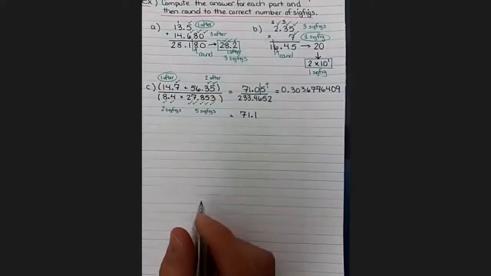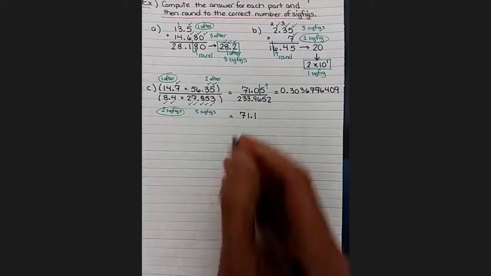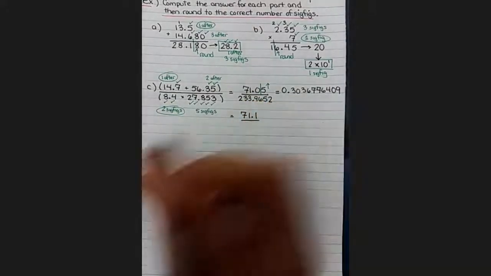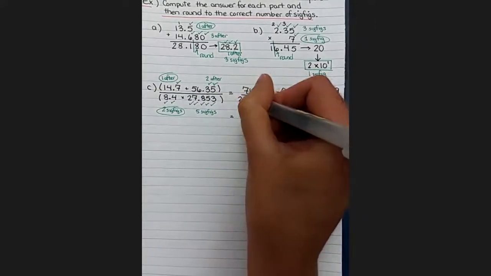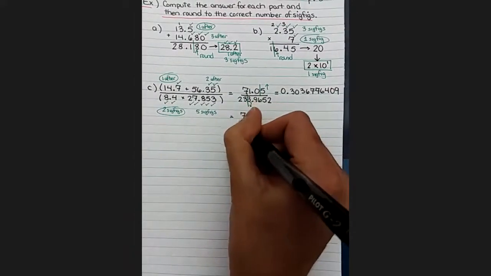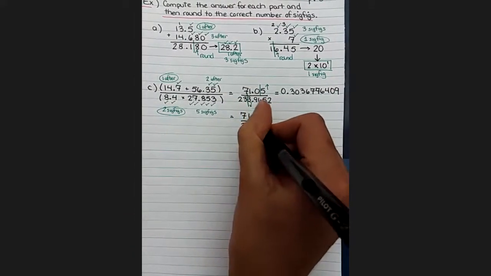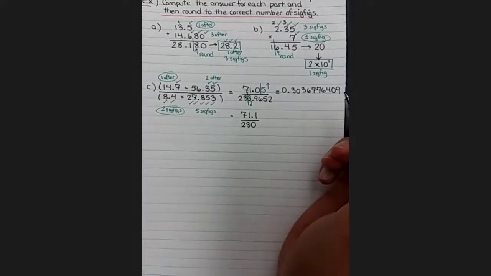And we want our answer to have the smallest of the 2, which was 2. So for our denominator, we're going to round that to 2 sig figs. So we're going to round it right here, and the 3 is going to round down. We're going to have 230 with no decimal, or we could write 2.3 times 10 to the second to be more exact.